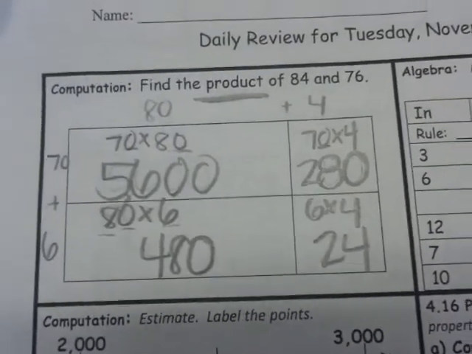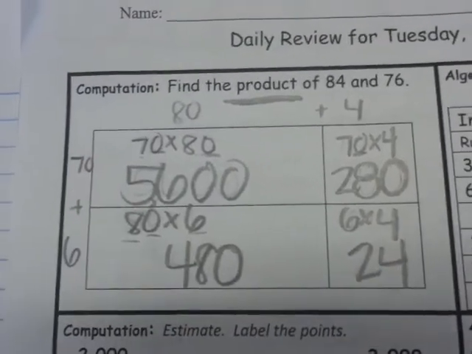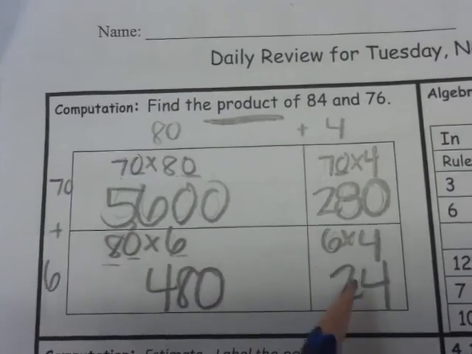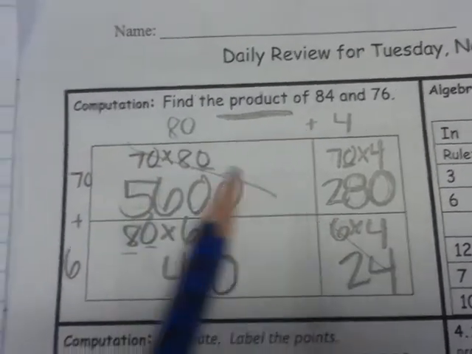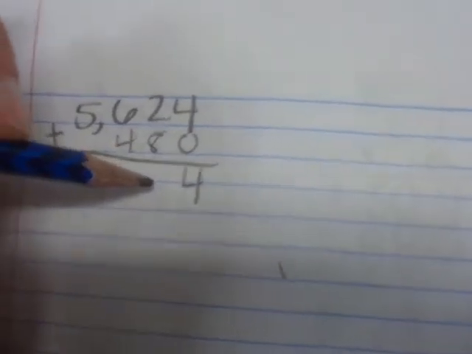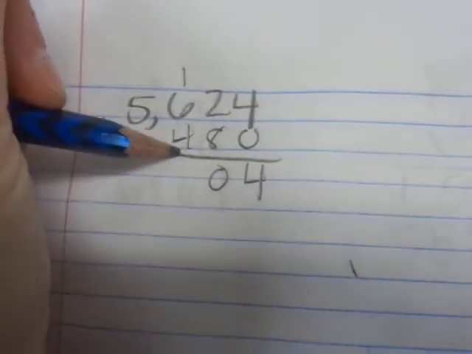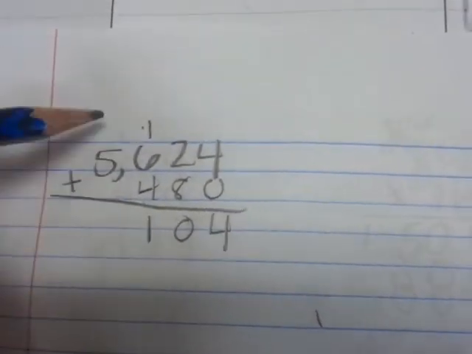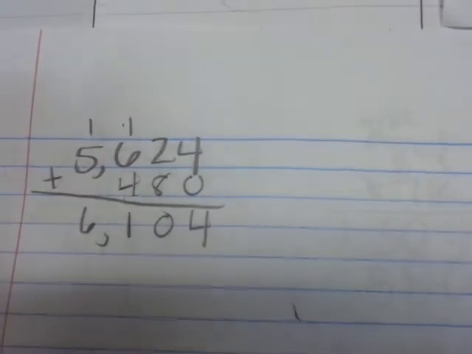Now I add all these squares up to get my final product. So I'm going to start with 5,600 plus 24. That's going to equal 5,624. Now I'm going to add my other square to that. I'm going to add 480. 4 plus 0 is 4. 8 plus 2 is 10. 6 plus 4 is 10, plus 1 is 11. 5 plus 1 is 6.